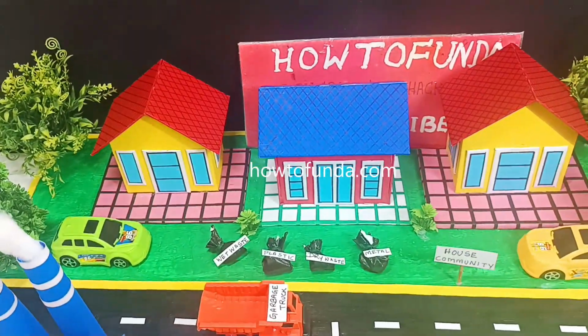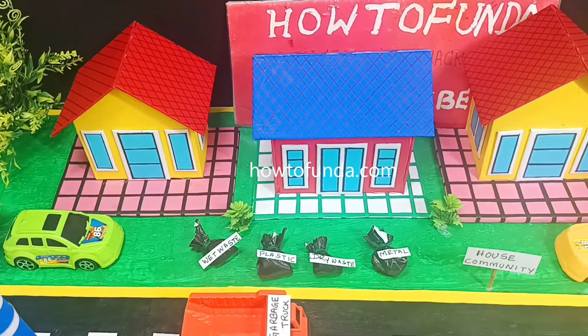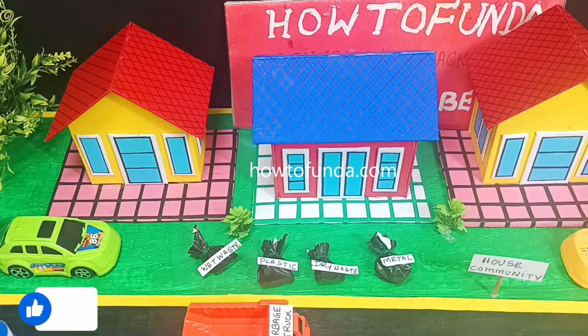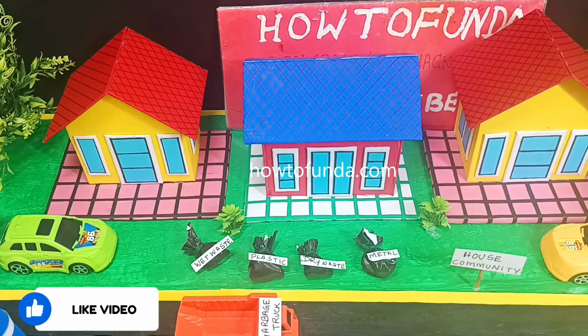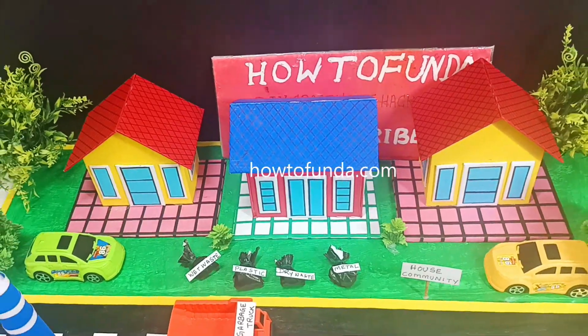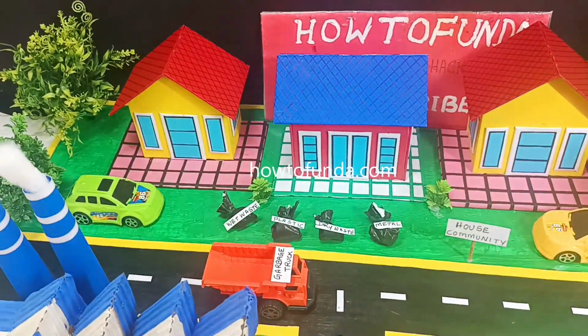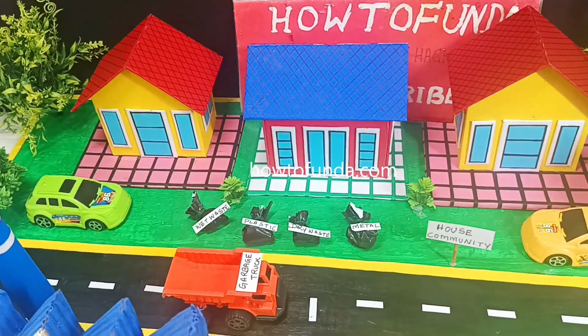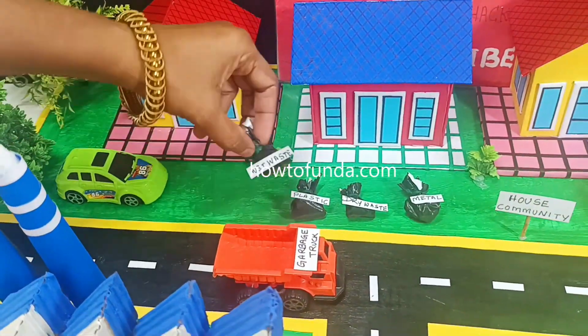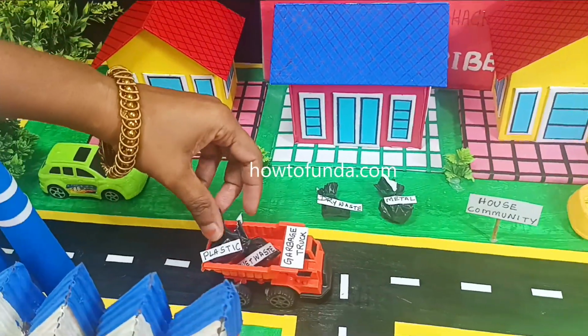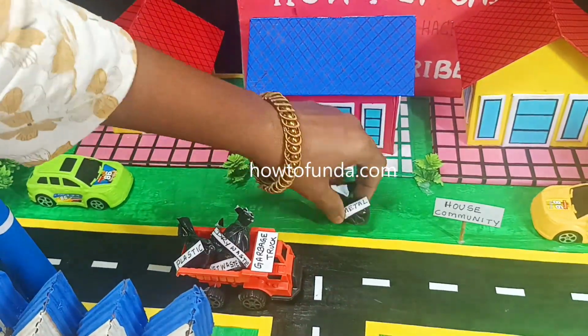What the people in individual houses or apartments do is segregate the waste, keeping it in separate covers, like wet waste and dry waste. From there onwards, we are going to collect those things into this garbage truck. We'll collect all the different segregated items into this garbage collection truck.